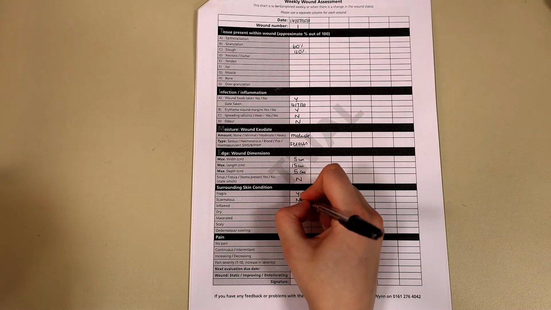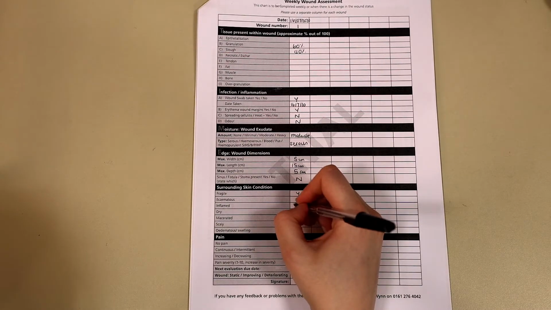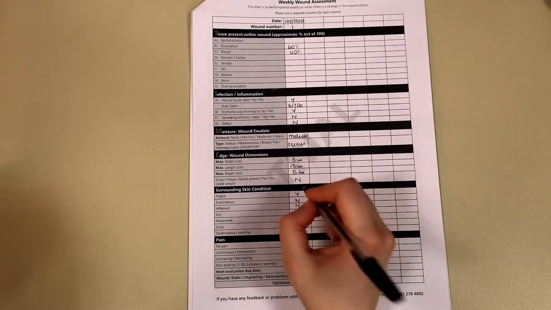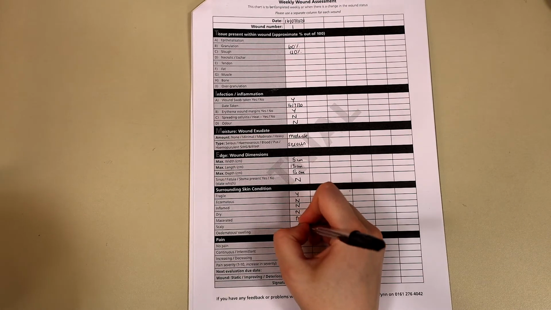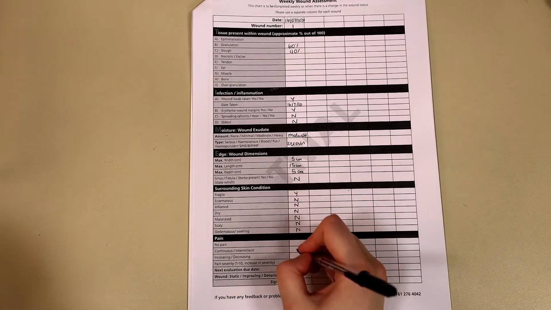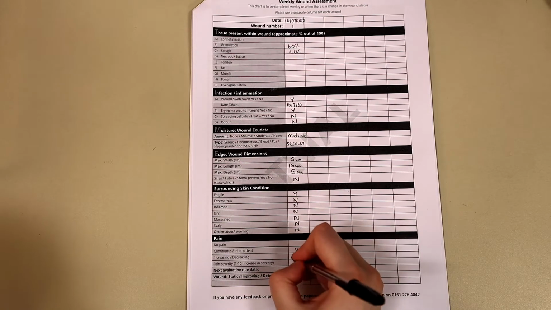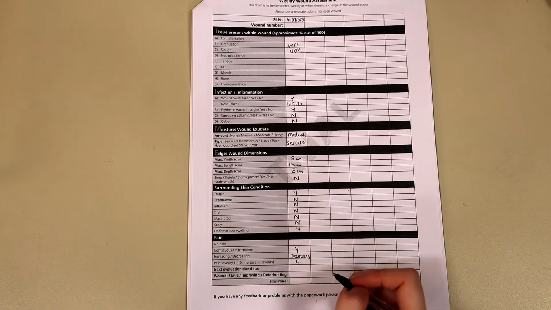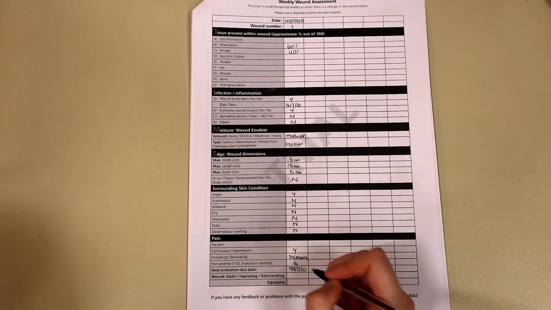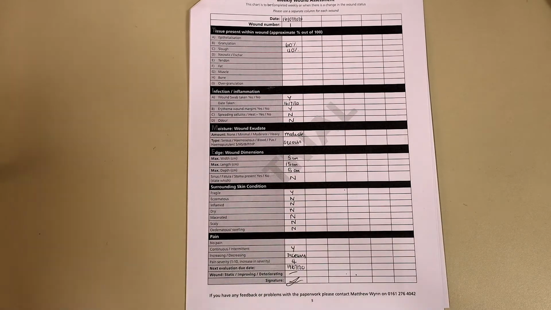Surrounding skin condition should be assessed. It is important to aim for a healthy level of moisture in surrounding tissues. Too dry and moisturisers should be considered. Too wet and barrier products should be considered. Finally, pain should be assessed. Wounds are often associated with pain, which may impact patients' quality of life and may be a sign of infection.